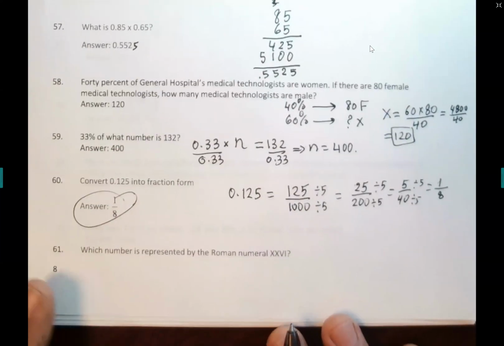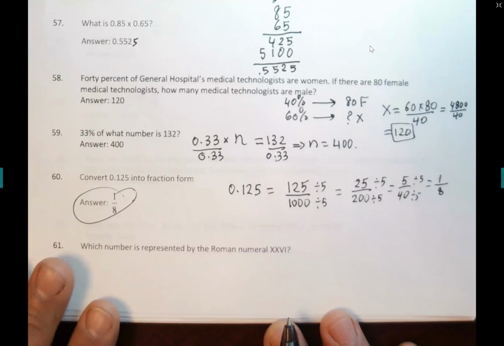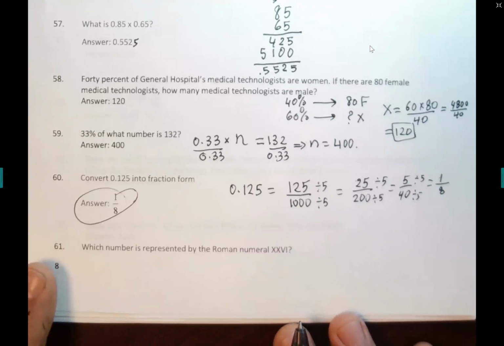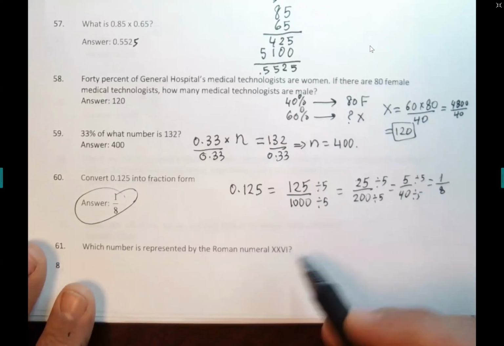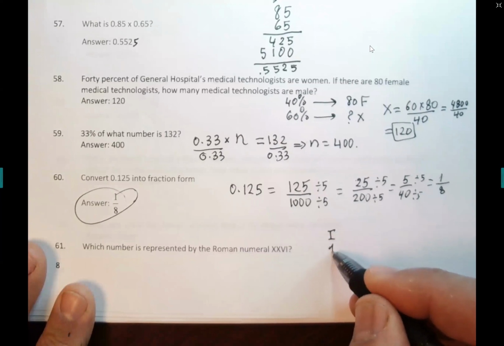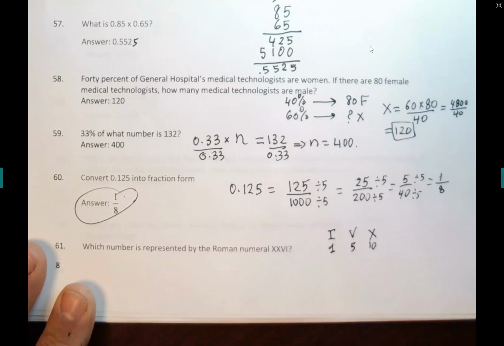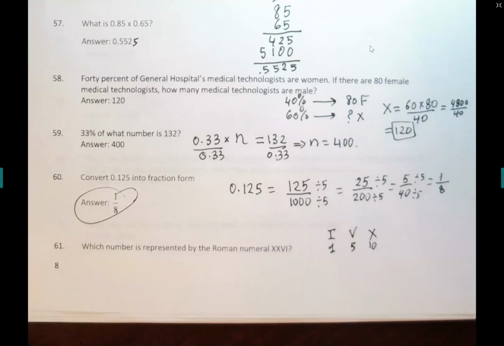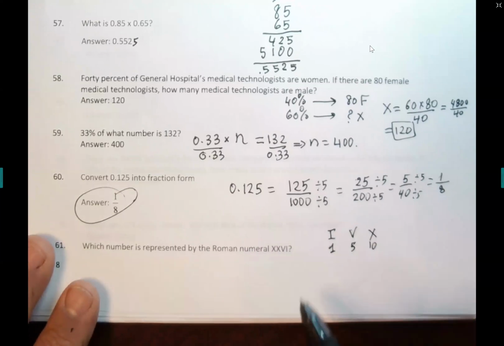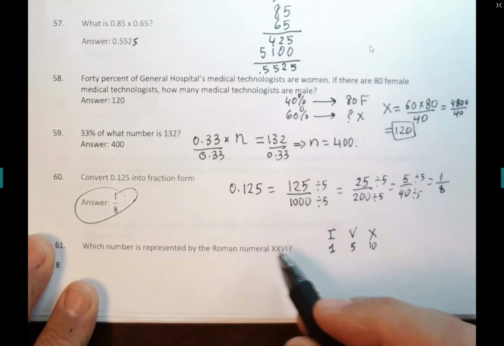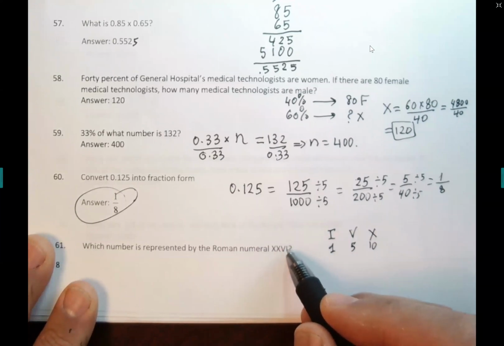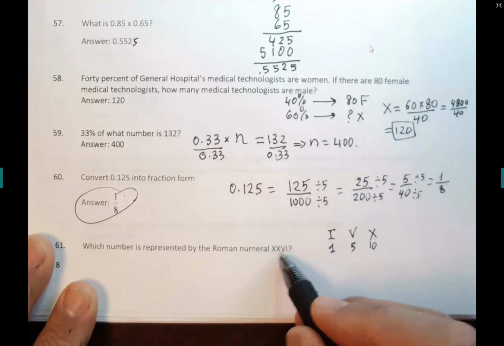Which number is represented by the Roman numerals? You might have Roman numerals, probably 1 or 2. You need to understand that I stands for 1, V stands for 5, X stands for 10, and there is the 50 and 100, etc. But you also need to know that if the larger number comes before the smaller number, you add. But if they reverse that, you would have to subtract.